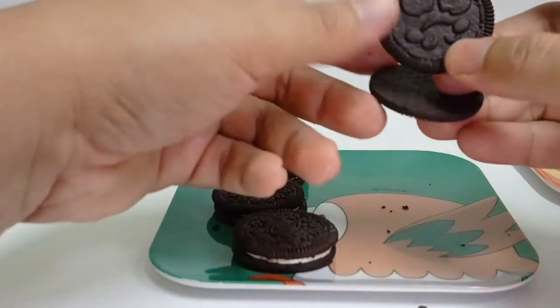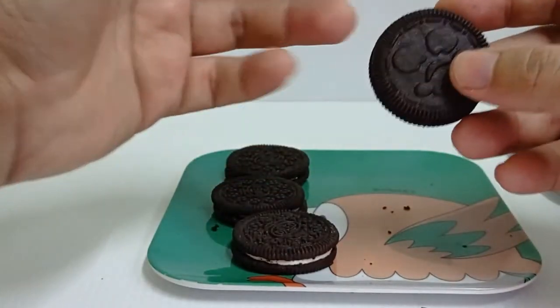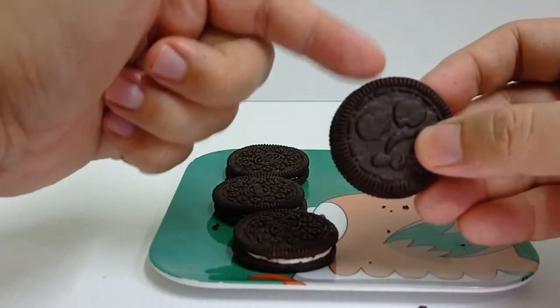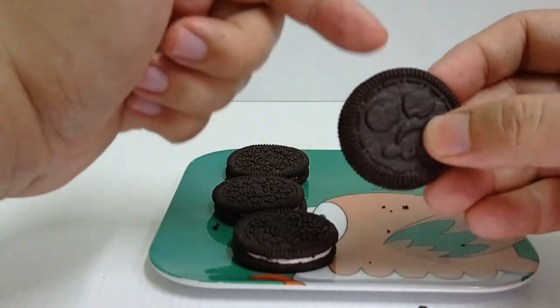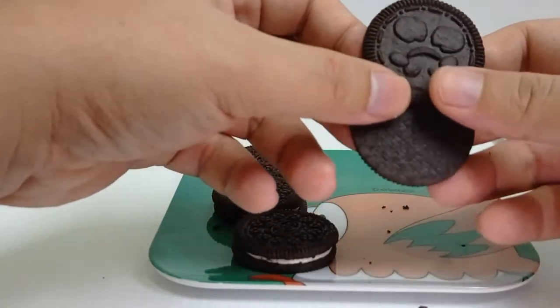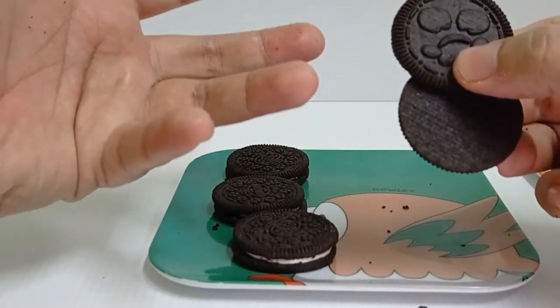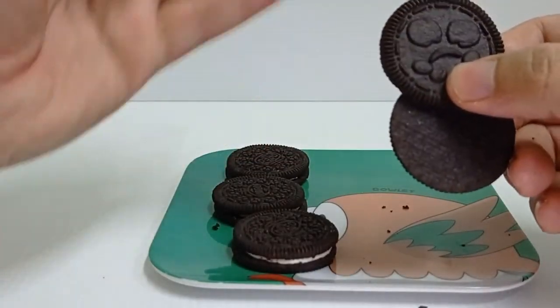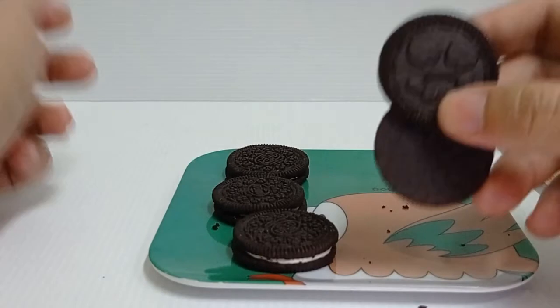So even though initially we have 8 pieces of Oreo chocolate cookies, we should remember, we should make 4 Oreo sandwich cookies.